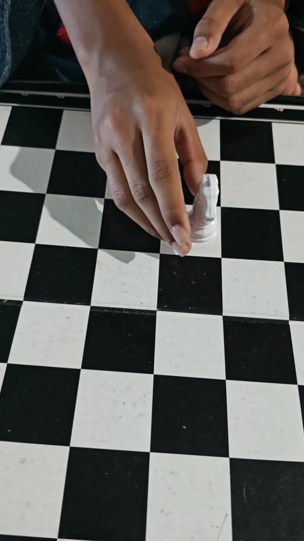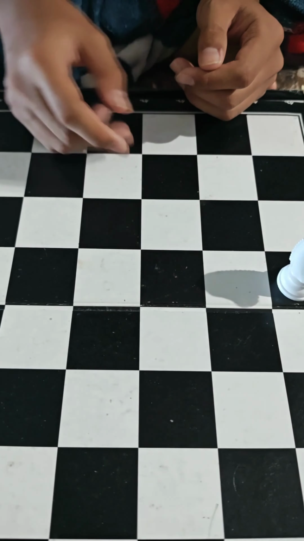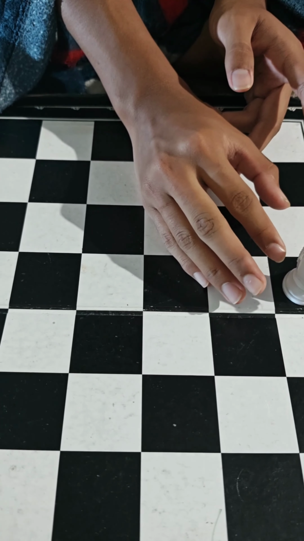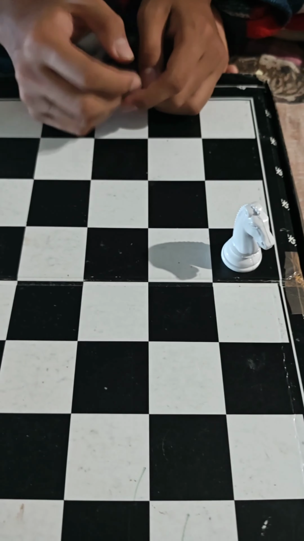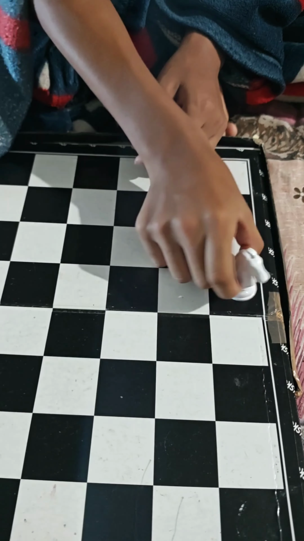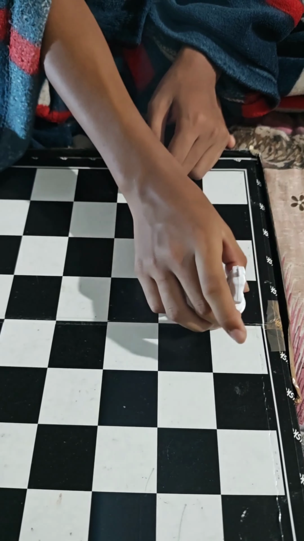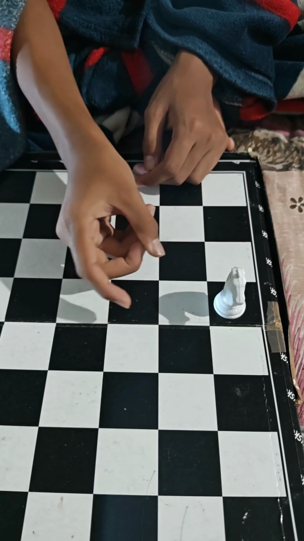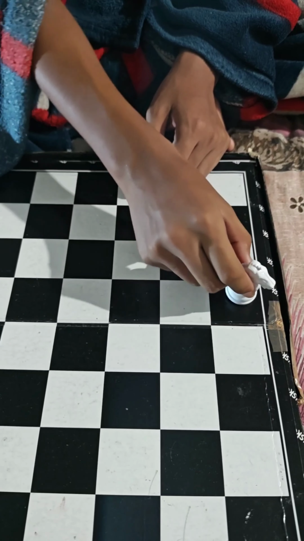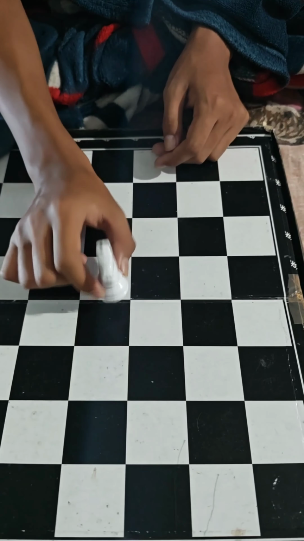So I move it again, for example, I'm putting it here. Now its squares are limited, because it's on the side, so it can't move out of the board. 1, 2, 3, 1, 2, 3, 4, one square. So I can jump over that one square like this, black to white, white to black, black to white, and white to black. Simple. And now let me show you the rook.